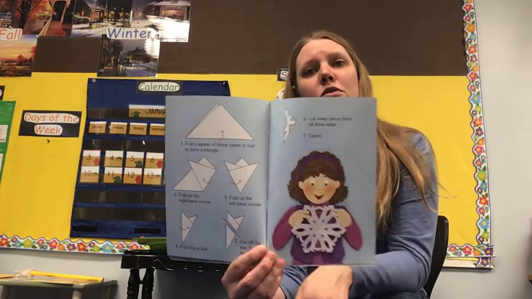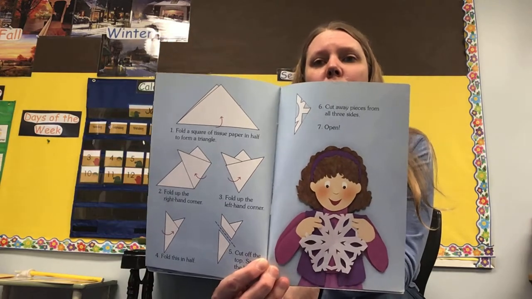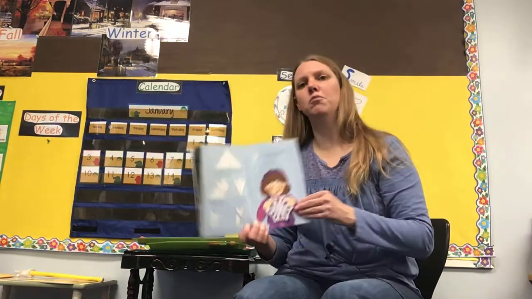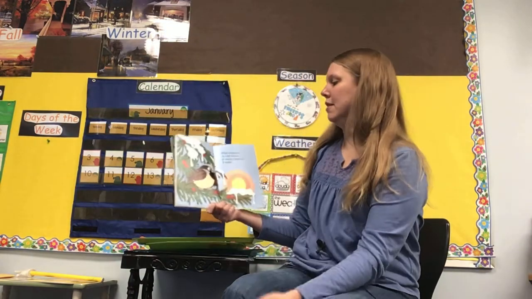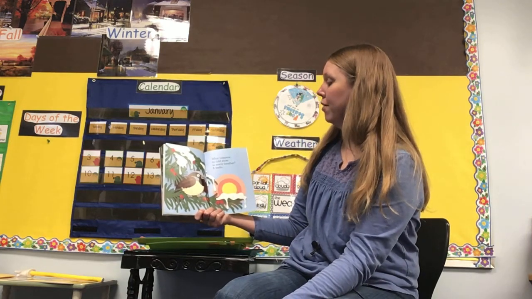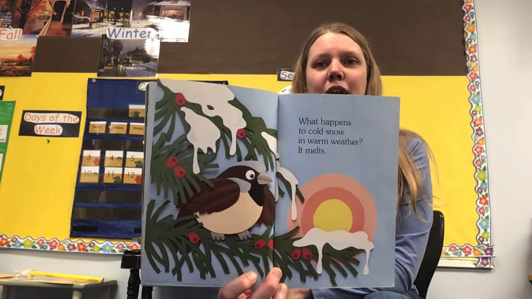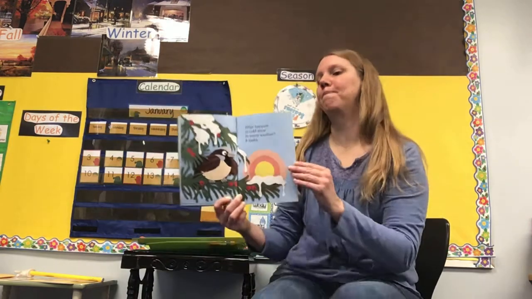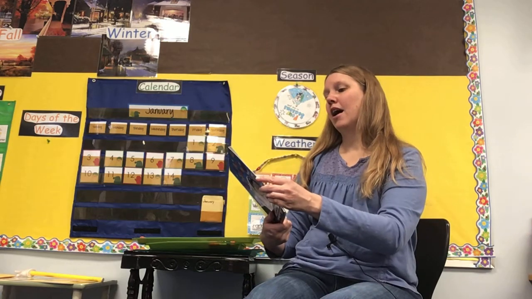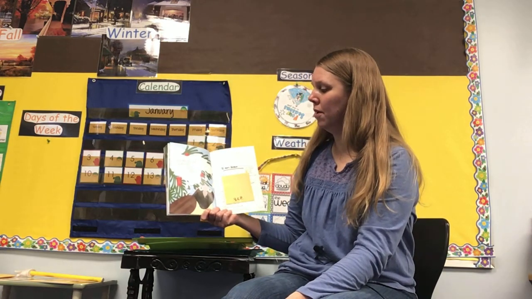So if you use a coffee filter, it's easy. You just fold it into triangles and then you make cuts around it. Super easy. What happens to cold snow in warm weather? It melts. We know that, right? Just like the rain, it goes drip, drip, drip.